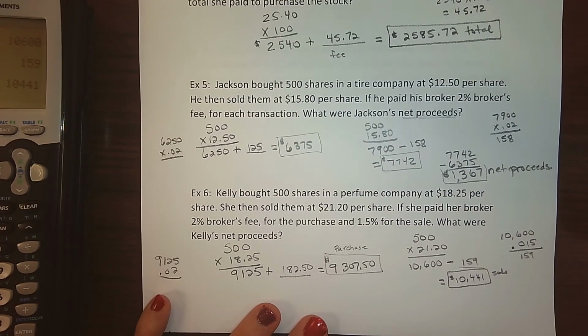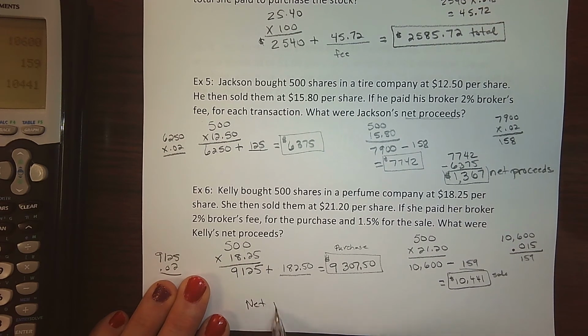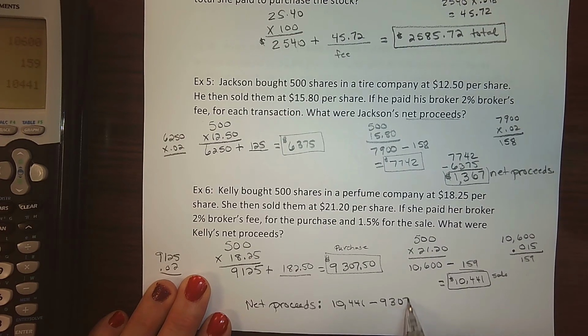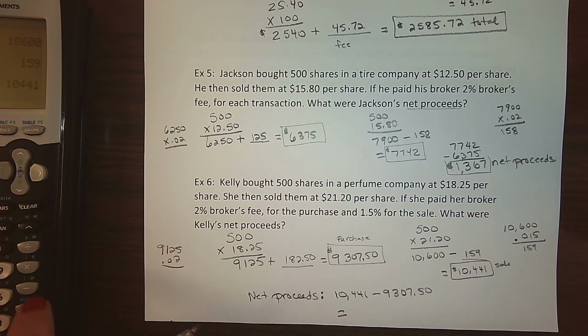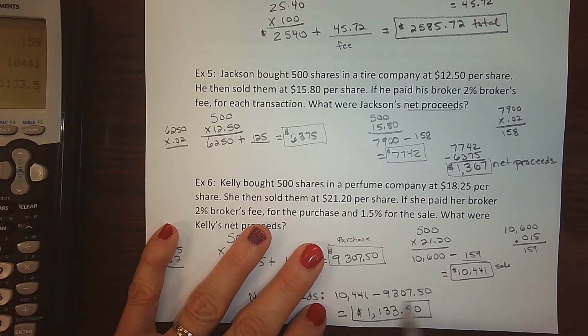The net proceeds are the difference in the two. So I'm going to do, I'll write it over here, net proceeds. 10,441 minus 9,307.50. That gives me $1,133.50. All right.